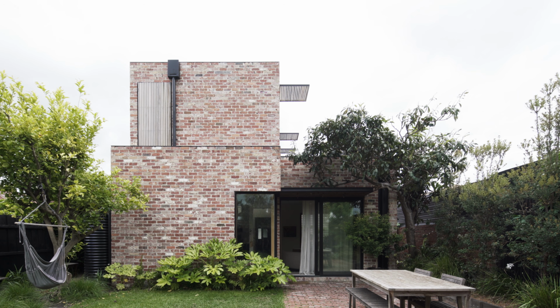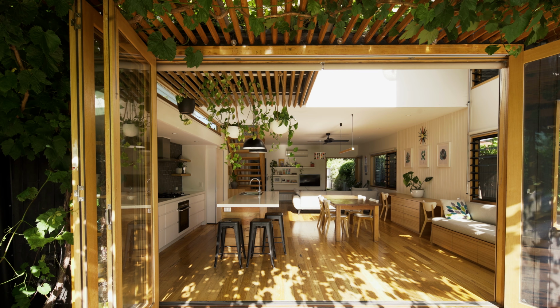Sustainable design doesn't need to be complex or expensive. A simple approach can result in your home being cheaper to run, healthier, more comfortable to live in, and is respectful of the climate and is kinder to the planet. So why isn't every home sustainable then?